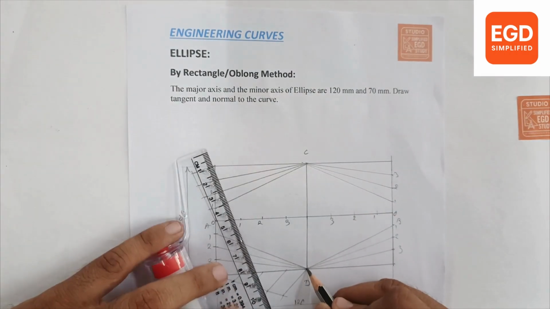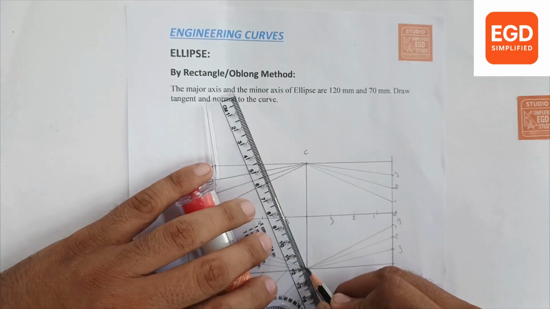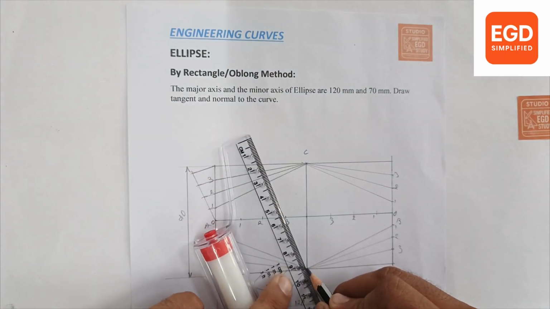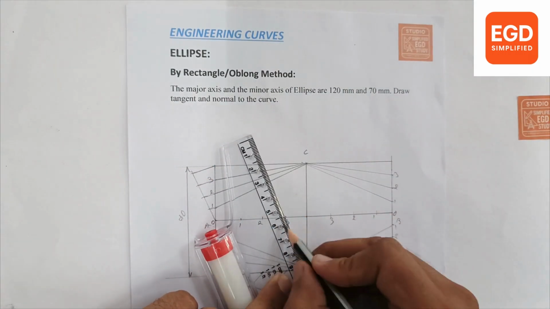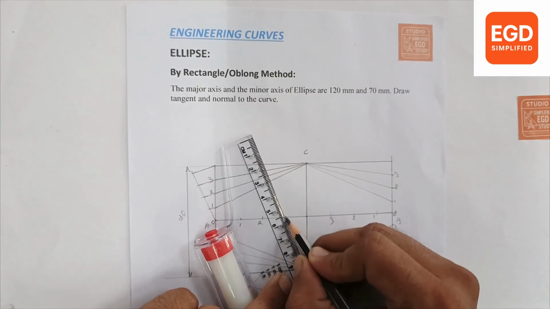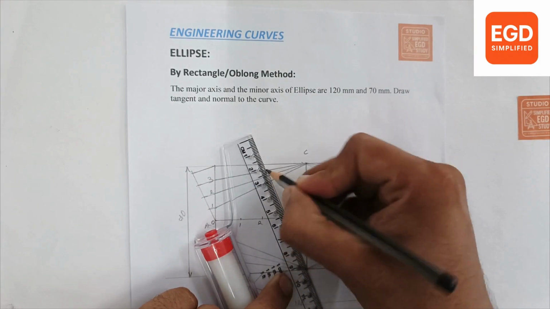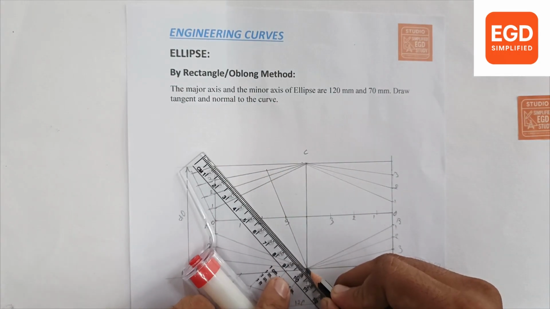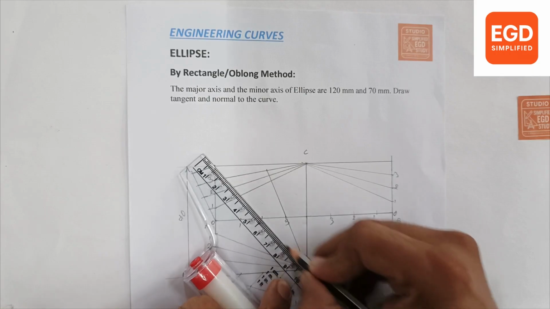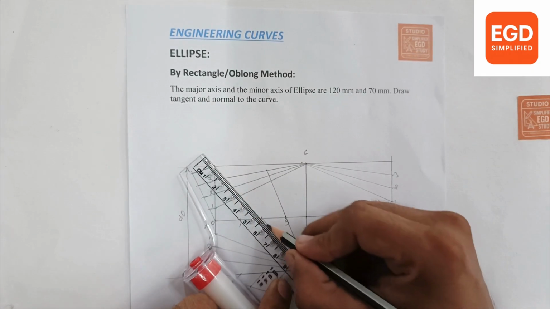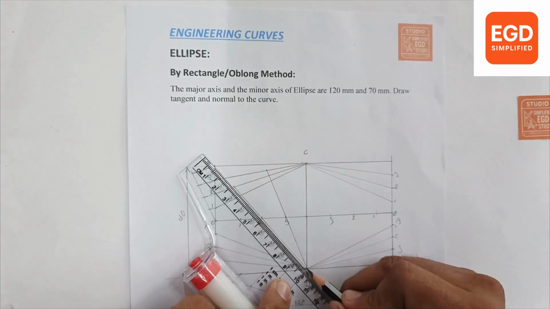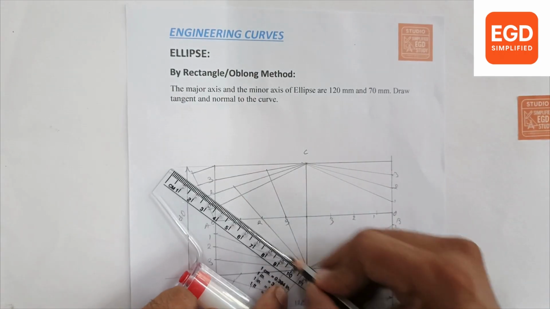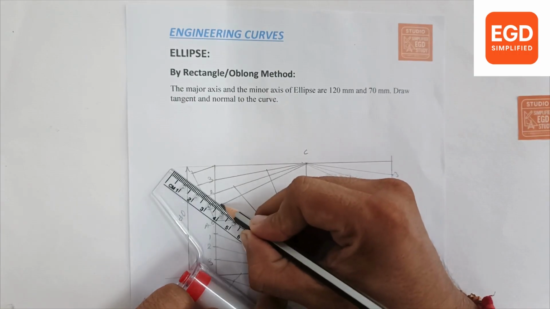Now from D, draw a line which is passing through these points from 3 up to the 3 number line. From D, the line is passing through point number 2 up to the 2 number line, from 1 up to the 1 number line.